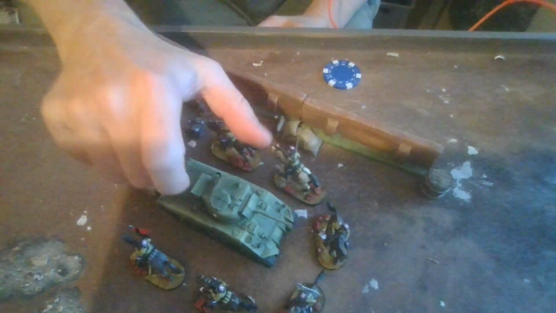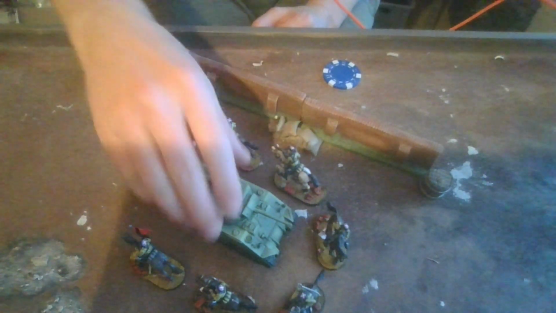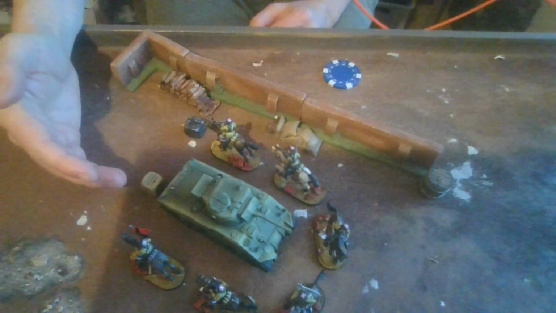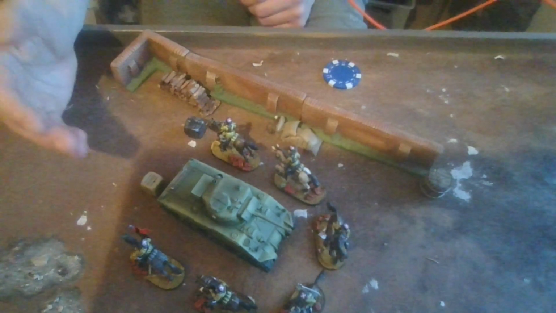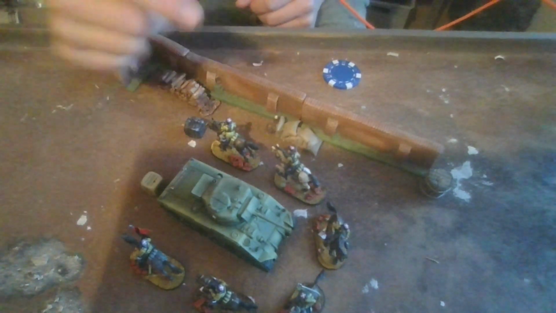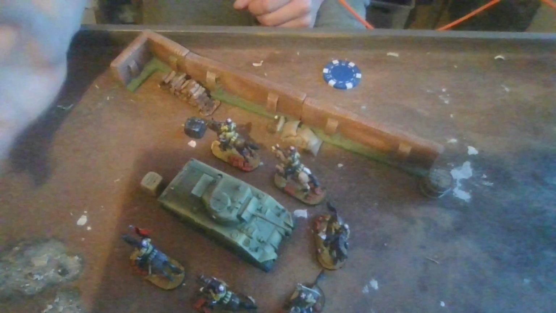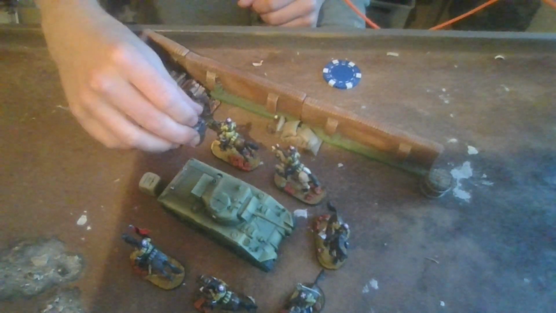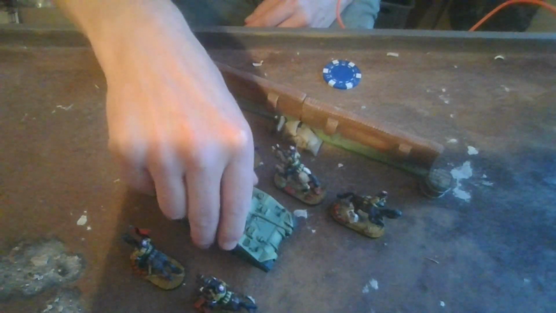It can't change its facing anymore. It cannot move in either direction. Its shots are going to be extremely ineffective against the unit blocking it. What it can do, though, is it can declare an assault, a run order against my unit here. But what that will do is it will move my men out of line.